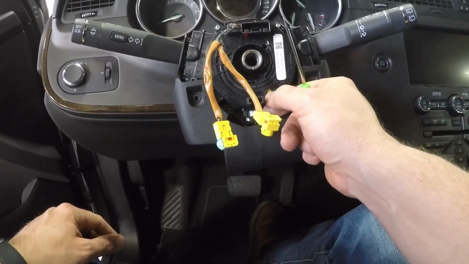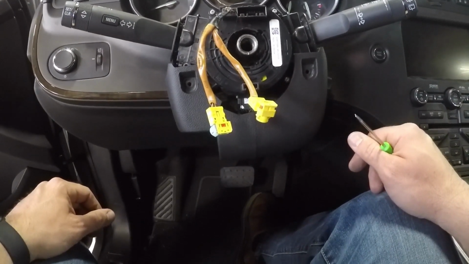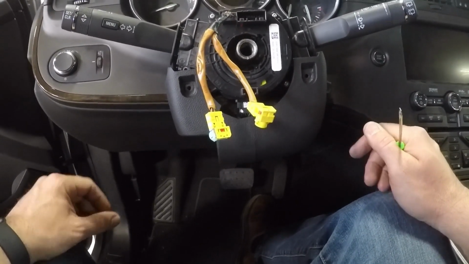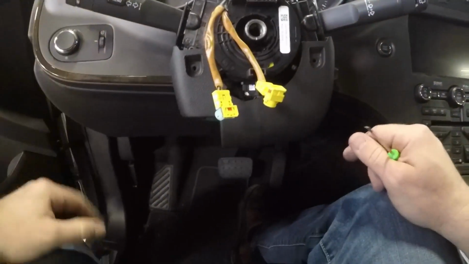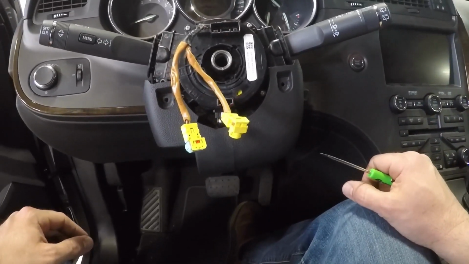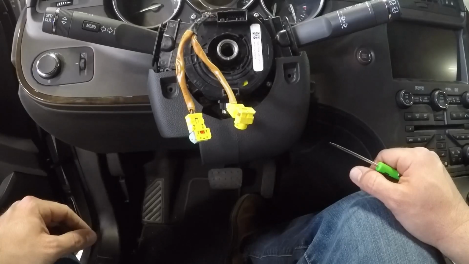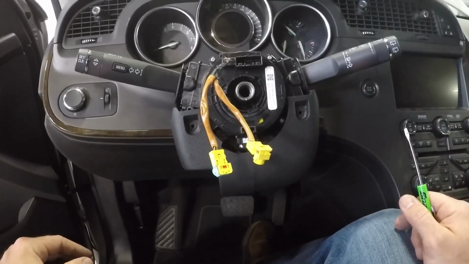Obviously you'll take the tape off before you slide it in there, but you want to make sure that you don't disorient it, or you're going to have steering wheel sensor issues.